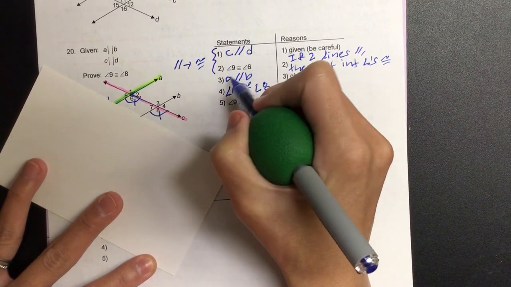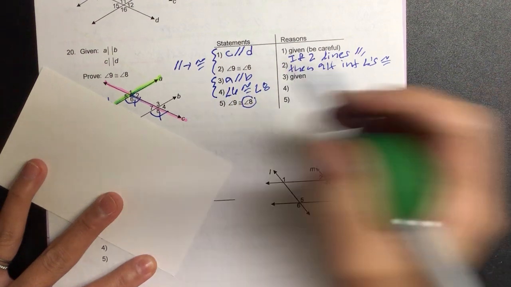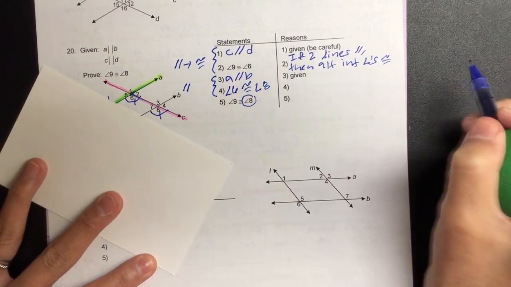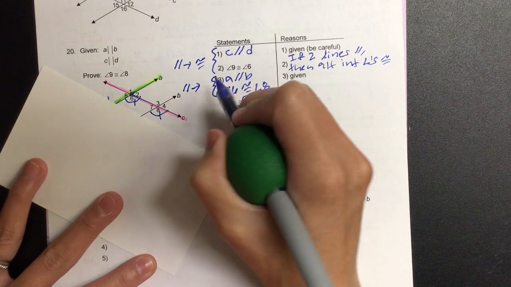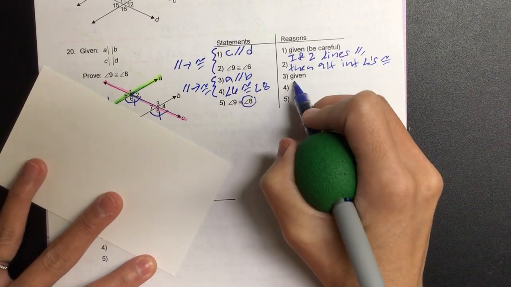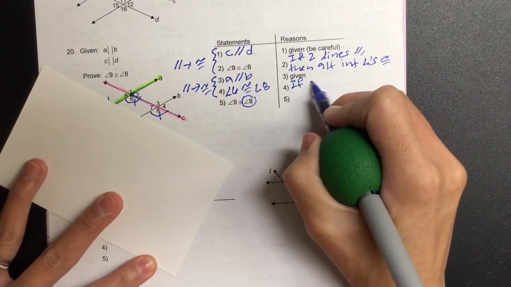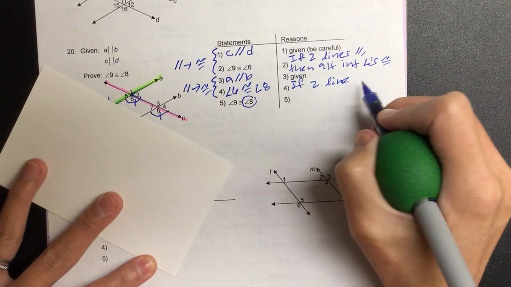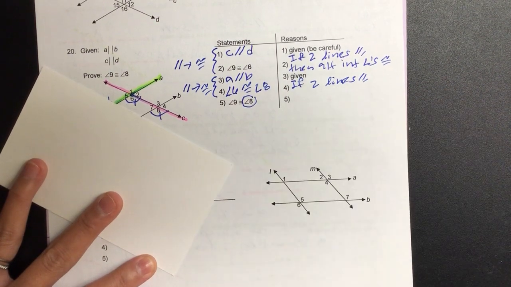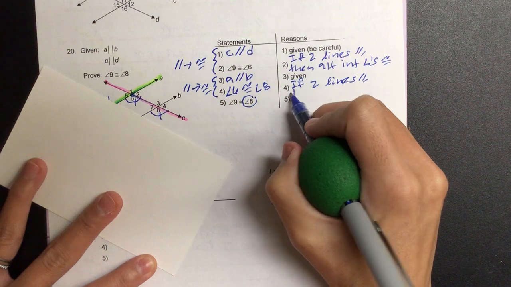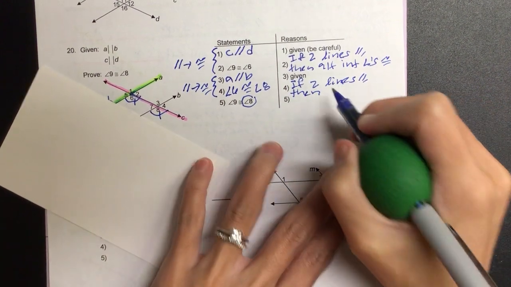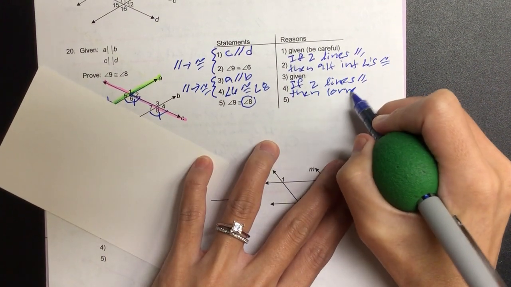And again, the order does matter. So we have to mention parallelism first and then congruency. So let's fit that in. If two lines are parallel, what are 6 and 8 called? Very good. Then corresponding angles are congruent.